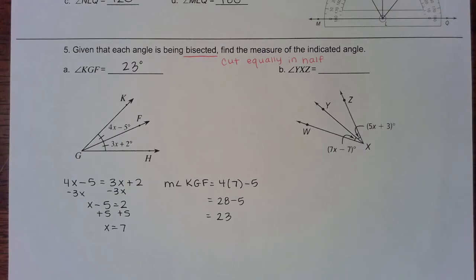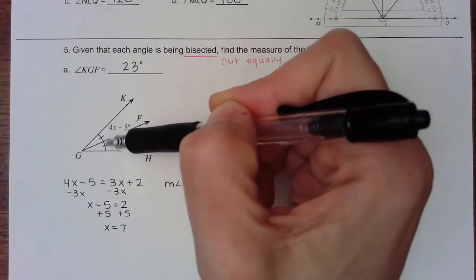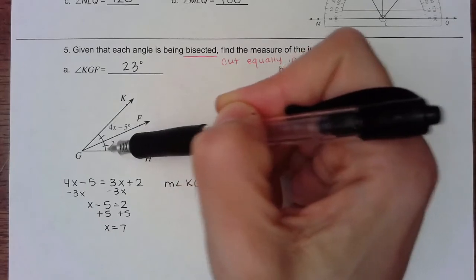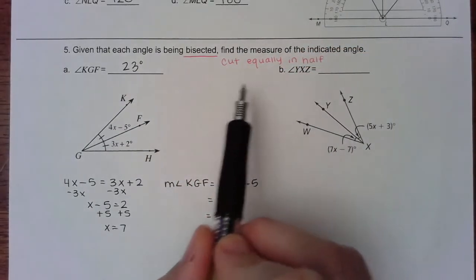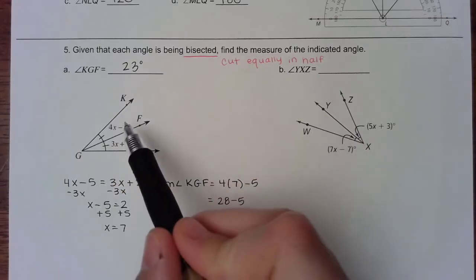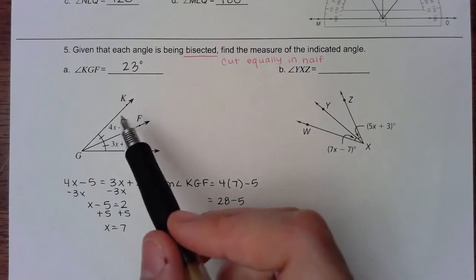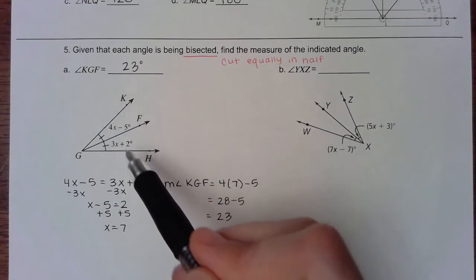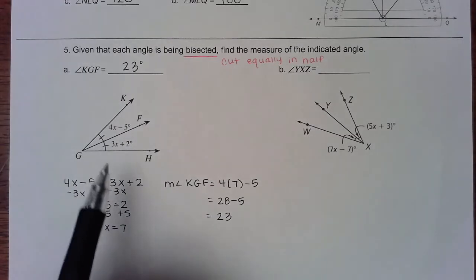In the final example, example number 5, it tells you in the directions to the question that each angle is being bisected. So if you look over here at the picture, these markings also tell you that this piece of the angle is equal to this piece of the angle. Bisected means that it's being cut in half. So you don't know how big this piece is, or the whole thing, but you know that these two pieces are equal to each other. So you can say that this piece is equal to this piece.